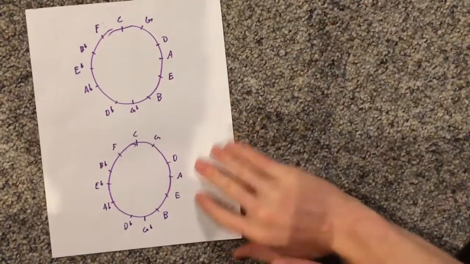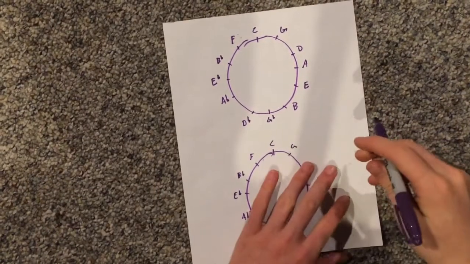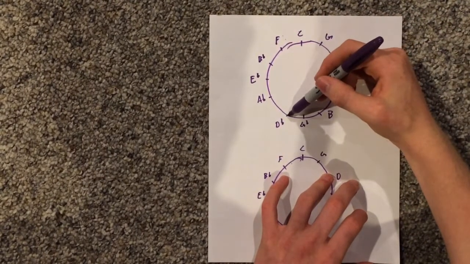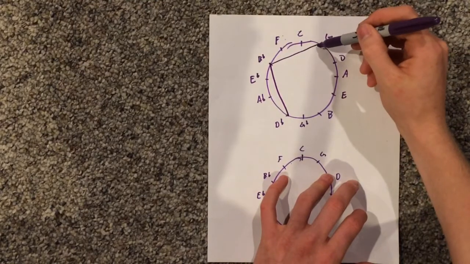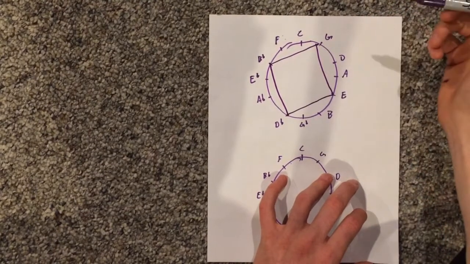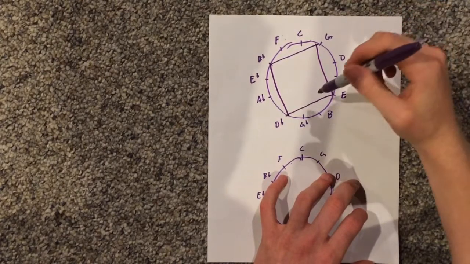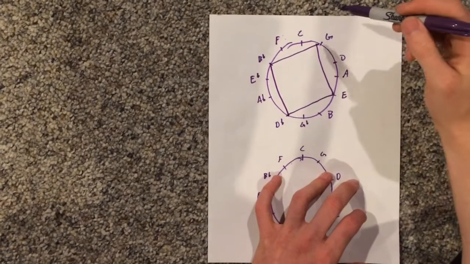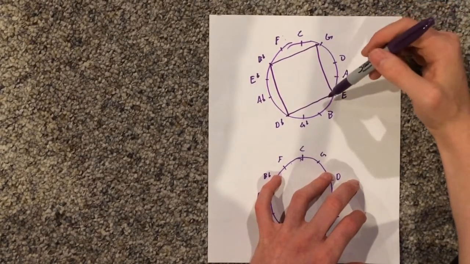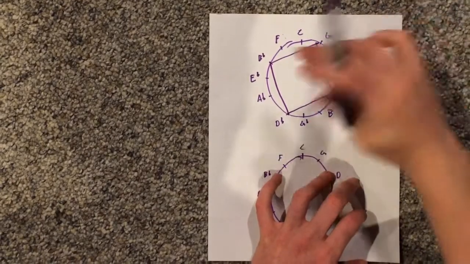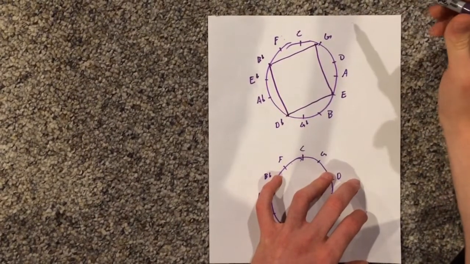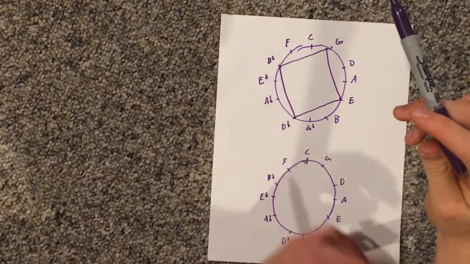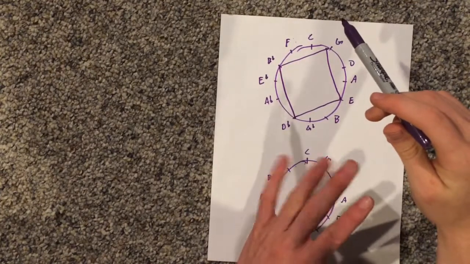So we can also do this with squares. Later on in the video I'll talk about how you can actually apply this concept. So squares. There we go, square. What is this? E, G, B flat, and D flat. That's a fully diminished 7th chord. So we're going to have 3 squares, because 4 times 3 is 12. That means there's only 3 fully diminished 7th chords.